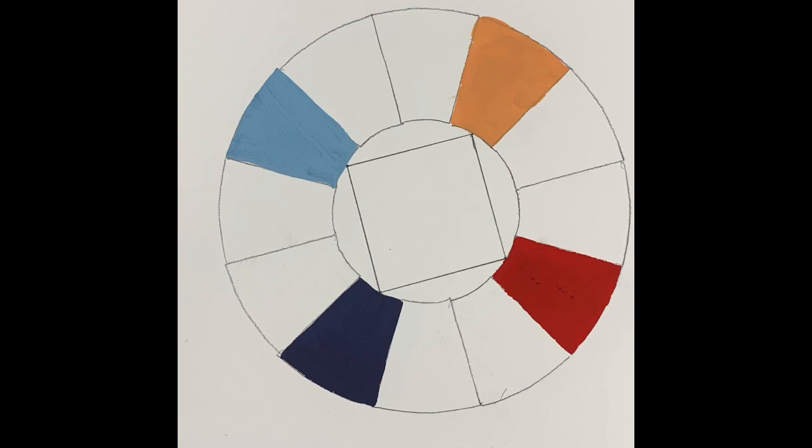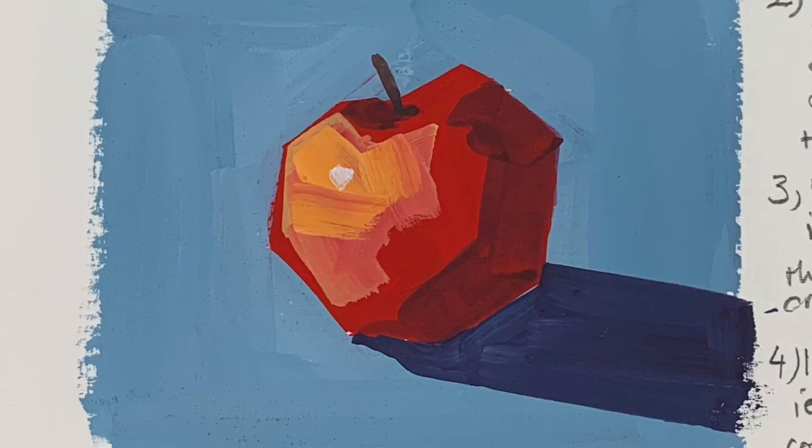And so this is where we're introducing then the yellow orange and a blue violet. And often the answers are there.